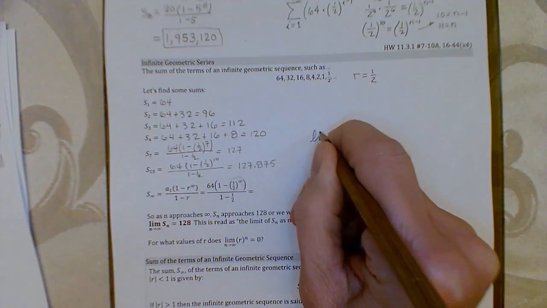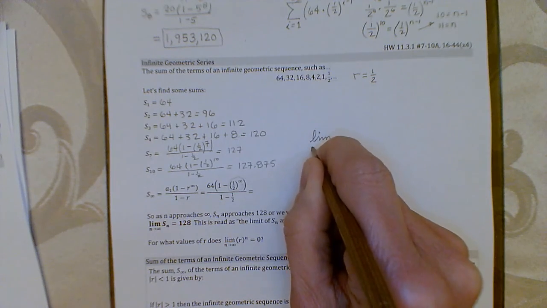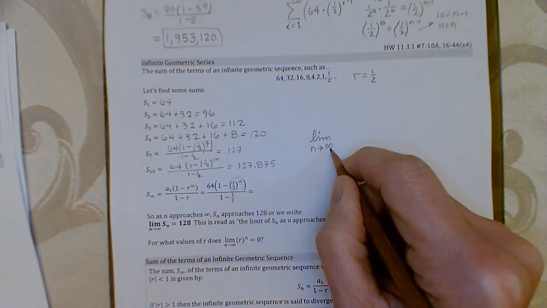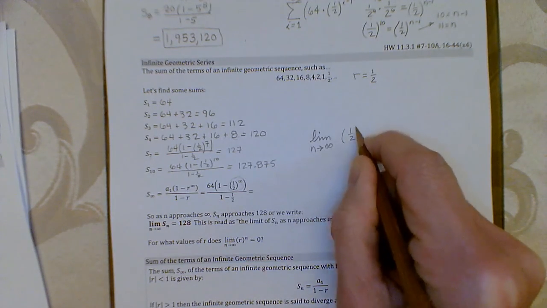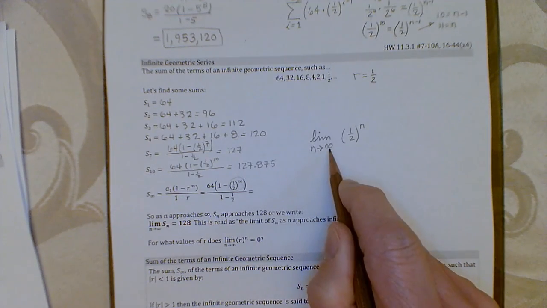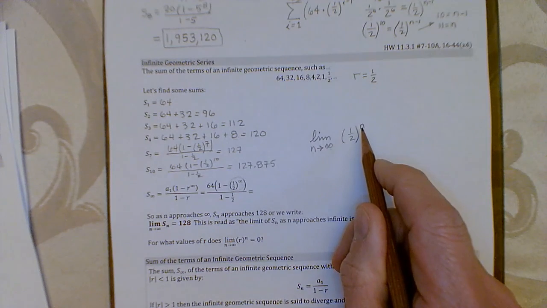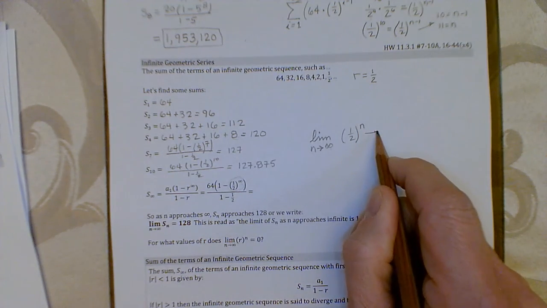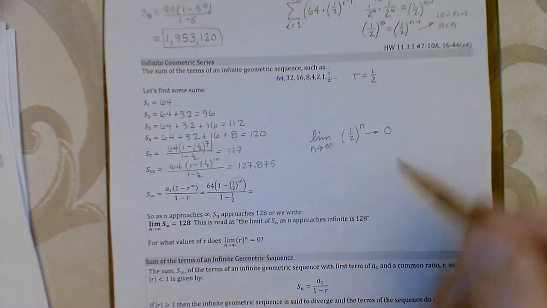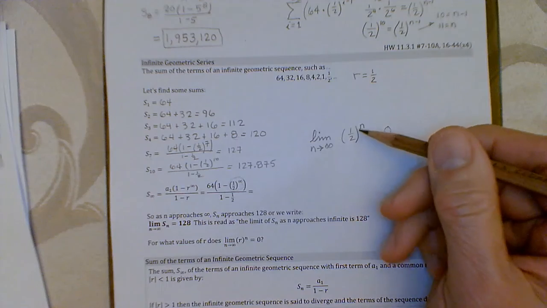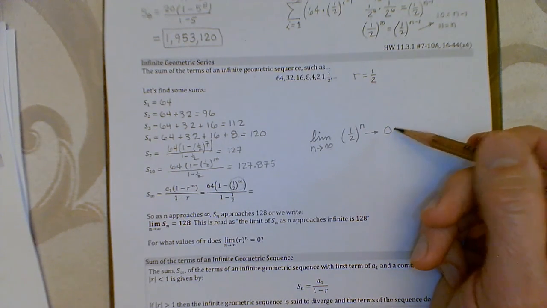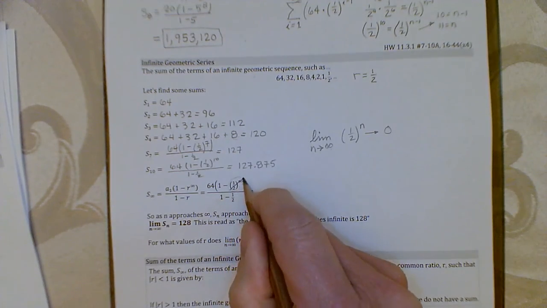In your next math class, we will talk about something called a limit. We'll say the limit as n approaches infinity of 1/2 raised to the n power. We can't put an actual value in, but this is going to get closer and closer to 0. It makes sense if you try a couple of these. Take 1/2 and raise it to the 1,000th power. It gets really, really small really quick.